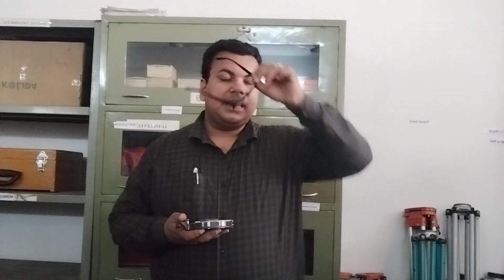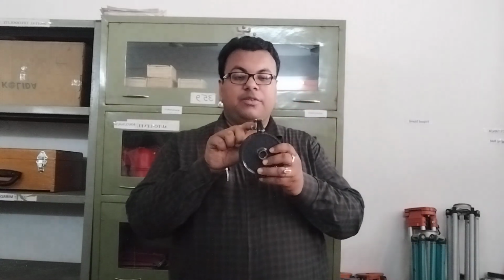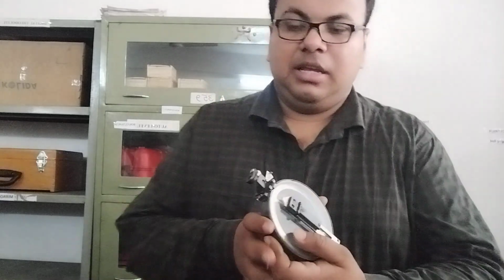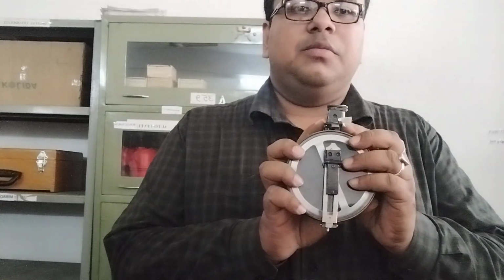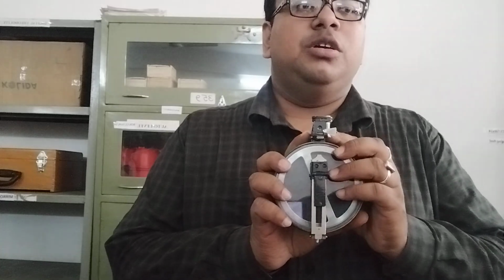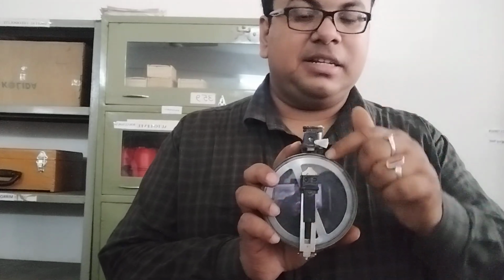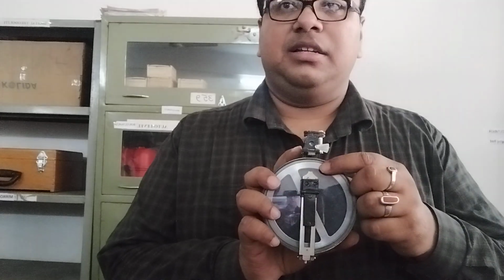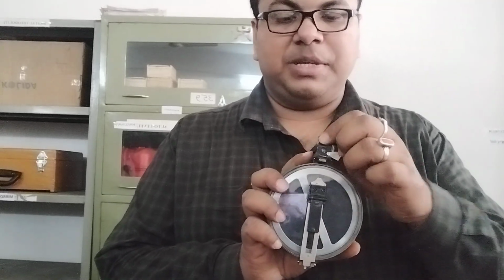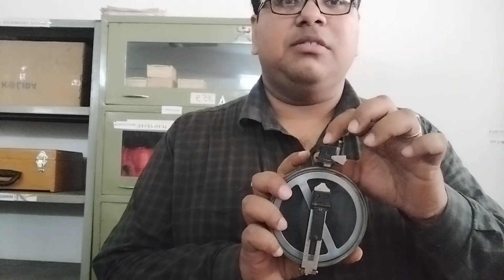Now, one very important thing is what is the name of this particular compass? This compass is called a prismatic compass, because on this side where you will be looking into this particular scale for taking the observation or the reading, this prism will help you through the diffraction of the light to get the exact reading in this scale. So here is a prism inside this particular thing.